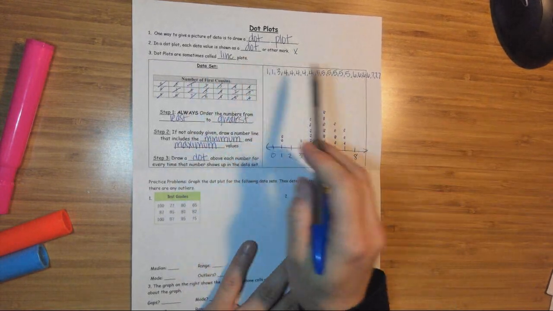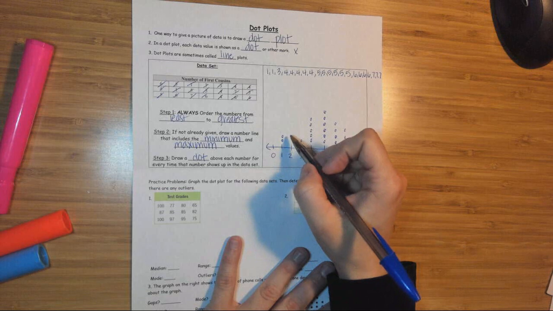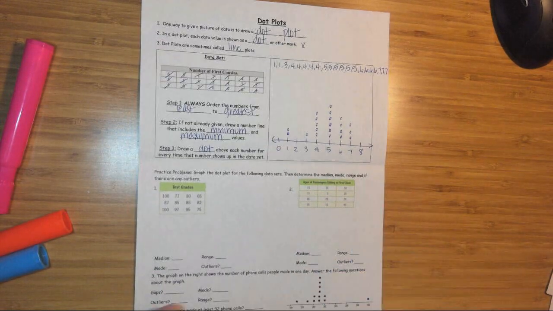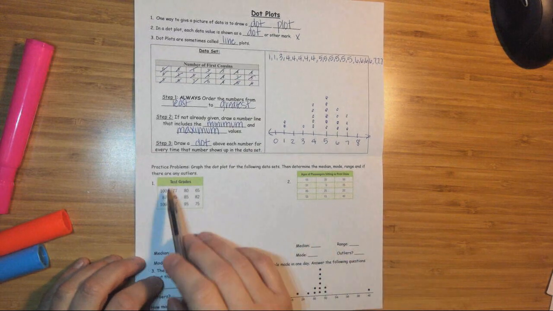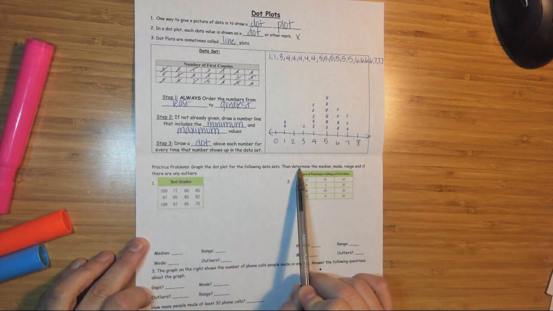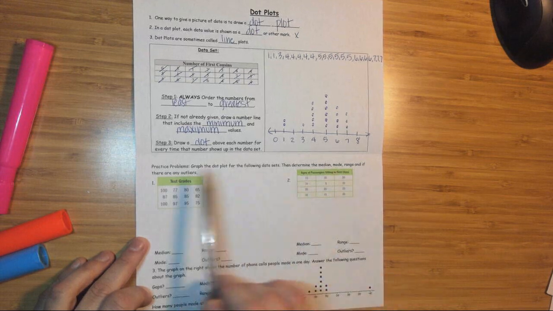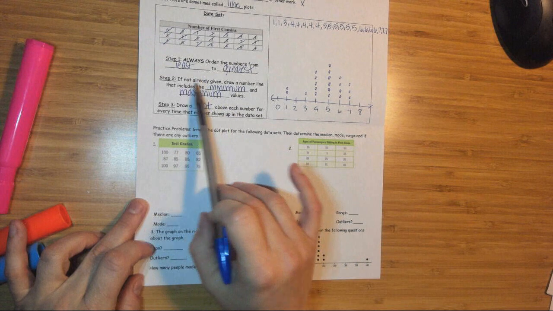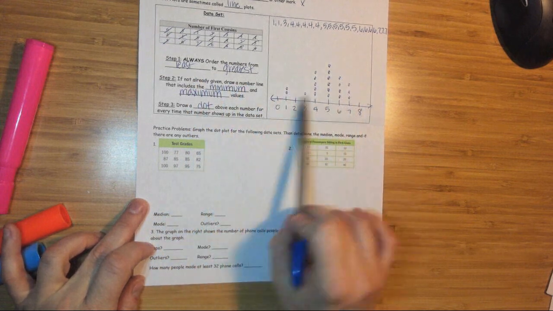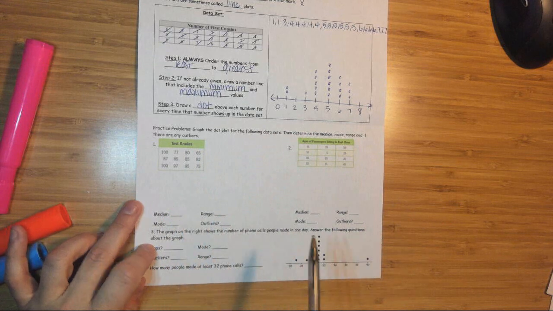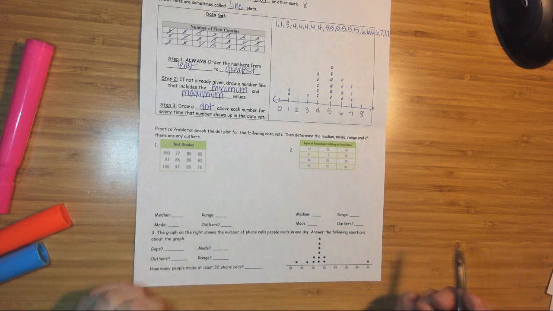Again, sometimes it may be called a line plot. It's just where you put X's instead of dots. Same thing. Okay, so let's do these practice problems. We're going to graph the dot plot for the following data sets. Then we're going to determine the median, mode, range, and if there's any outliers. So another good reason to put them in order least to greatest first. It not only helps you organize your dot plot, but then it's easy to figure out questions like this if they were to be asked of you.